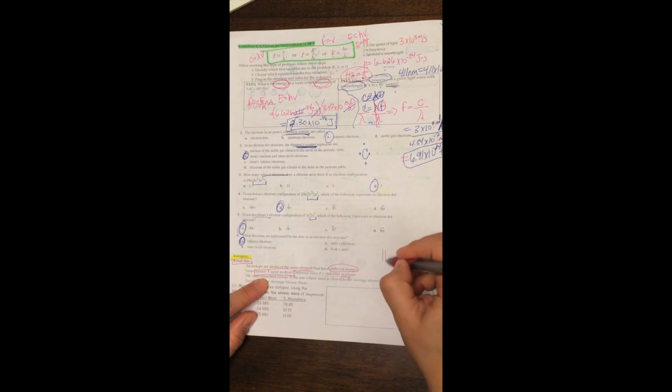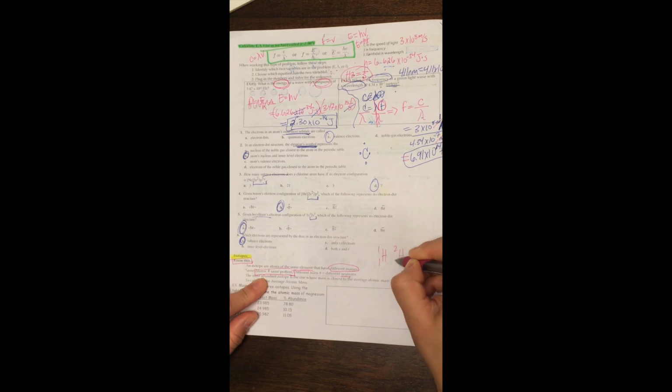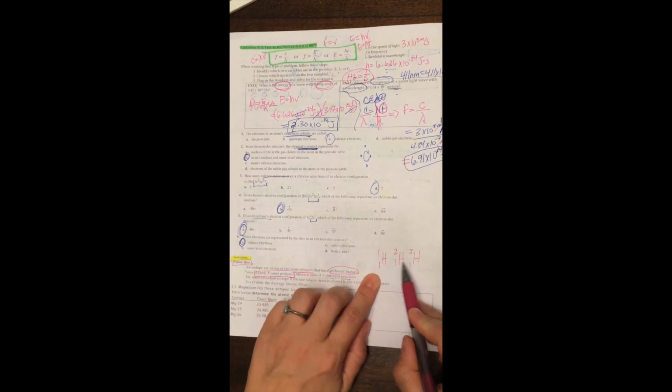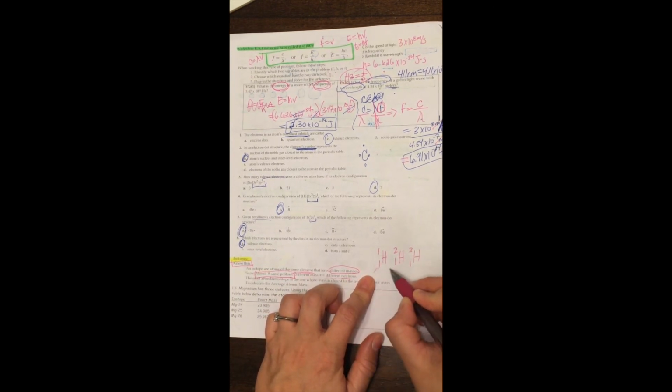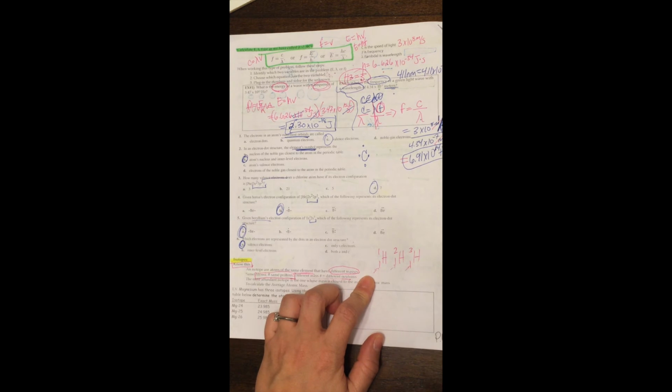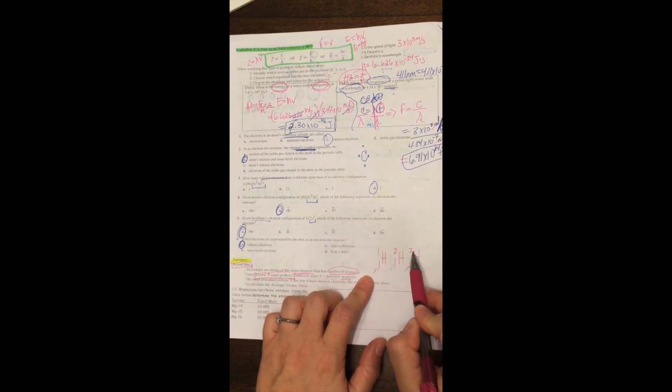So for an example, there are 3 isotopes of hydrogen. There's protium, deuterium, and tritium. They're all hydrogen because they all have the same atomic number, meaning they all have 1 proton. But the mass number is changing, and that's because they have different numbers of neutrons.